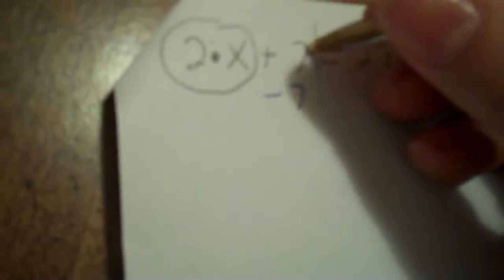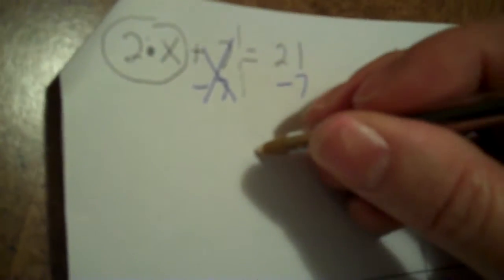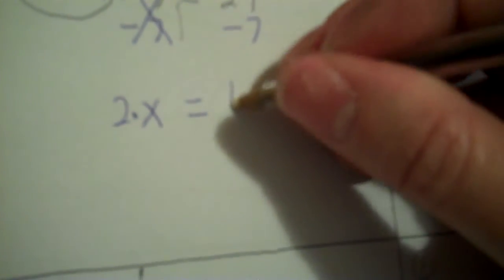So I minus 7, that gets rid of that, and I minus 7 from the 21. So I have 2 times x, then 21 minus 7 is 14. Then we need to divide by 2. So I underline, put a 2, and I underline, put a 2. Okay, then I take 14 divided by 2, that's 7.